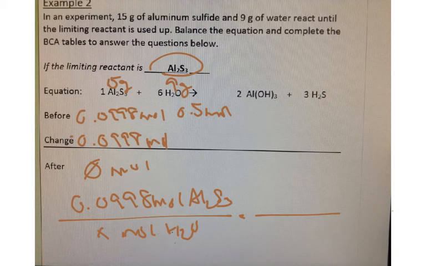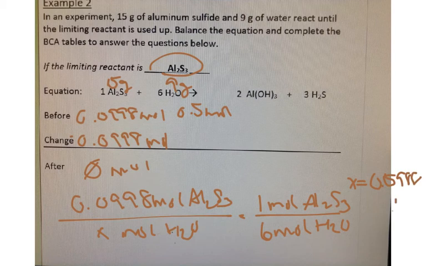So I'm going to use my molar ratio, and it's 1 mole of aluminum sulfide for every 6 moles of water. I'm going to cross multiply, and in the end I get X equals 0.5988 moles.